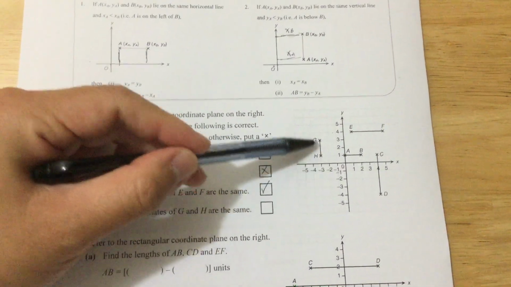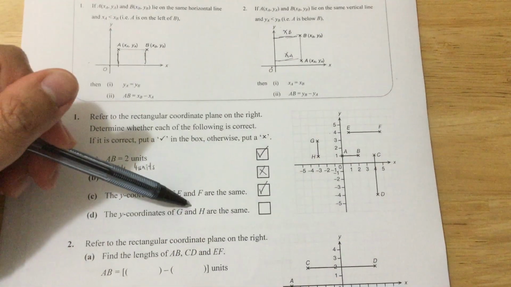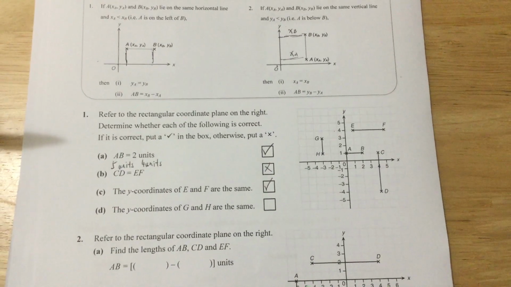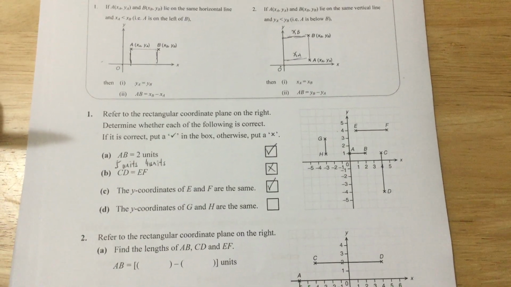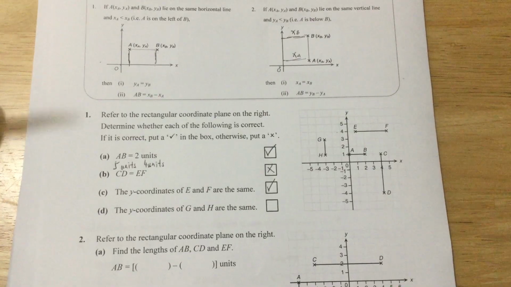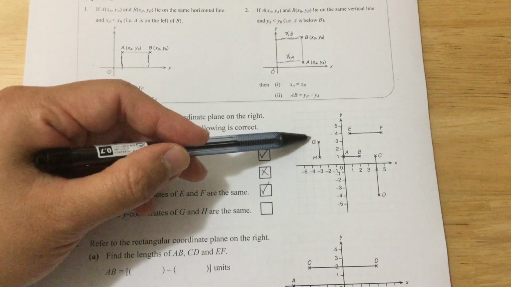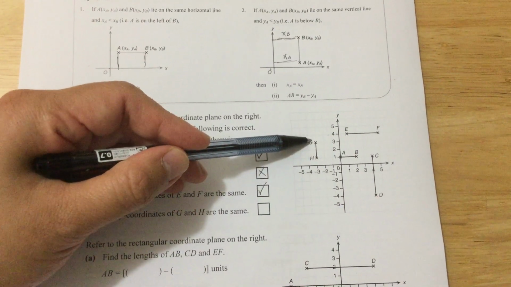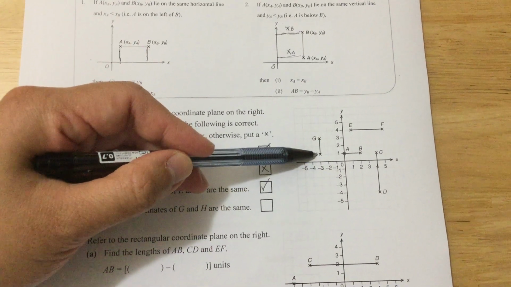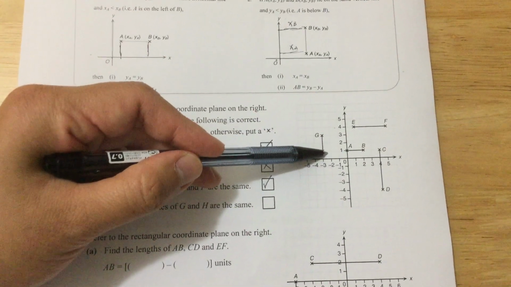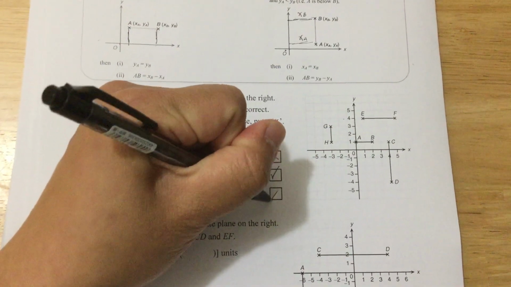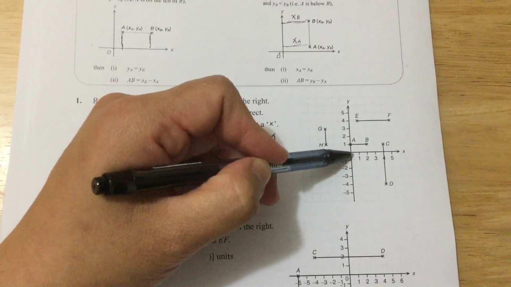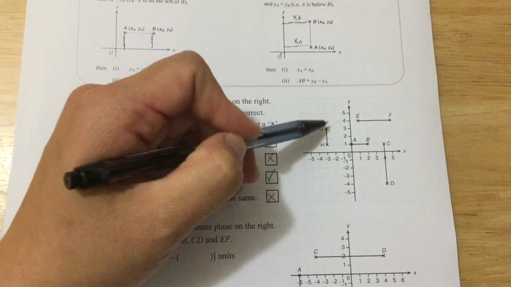Okay, for GH: are the y coordinates of G and H the same? 5-second pause. The answer is no. This one is not the same, because look at this. For G, the coordinate is -3, 3. For H, this is -3, 1. 3 and 1 are not equal. So this is not correct, because for the vertical line, the x coordinate will be the same, because this one will go to the left by 3 units for both points.